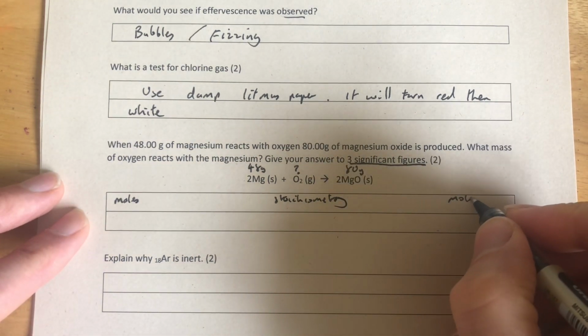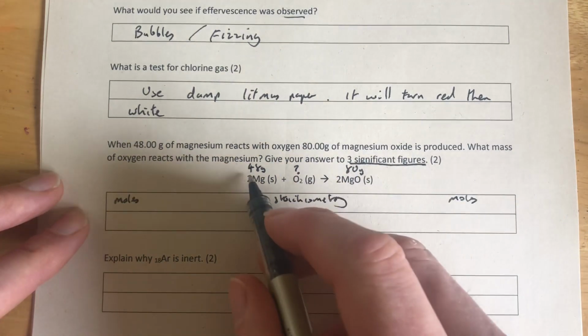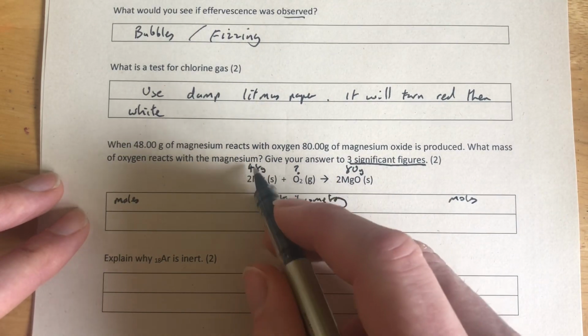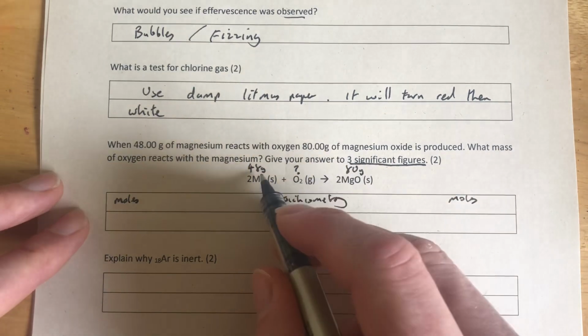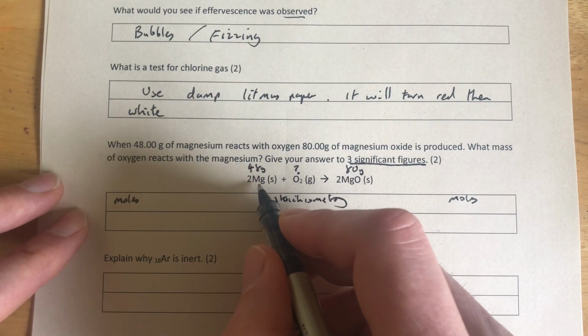Now, to be absolutely honest with you, we don't need this information here, the 80 grams of magnesium oxide. We can work solely from the 48 grams of magnesium. So we want to know how much oxygen reacts with this magnesium. So let's calculate moles of magnesium.